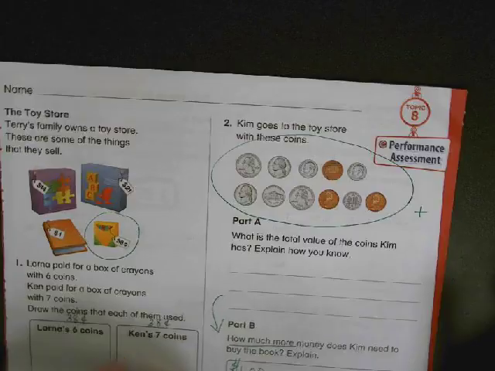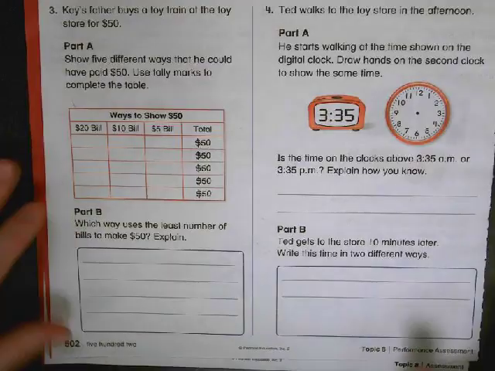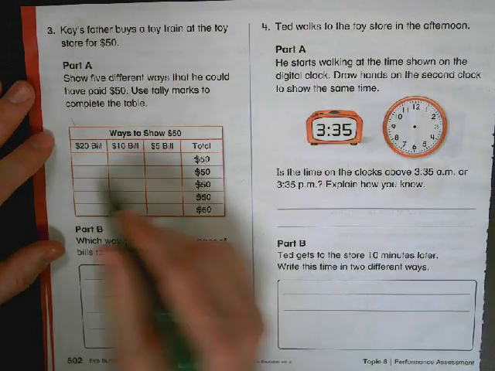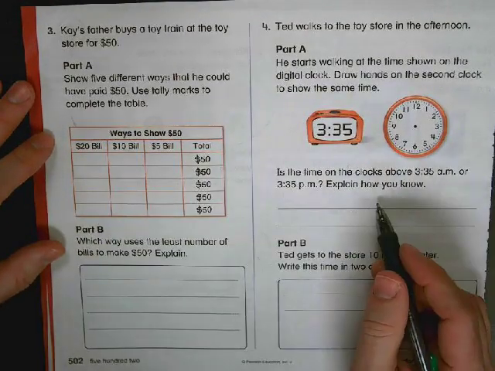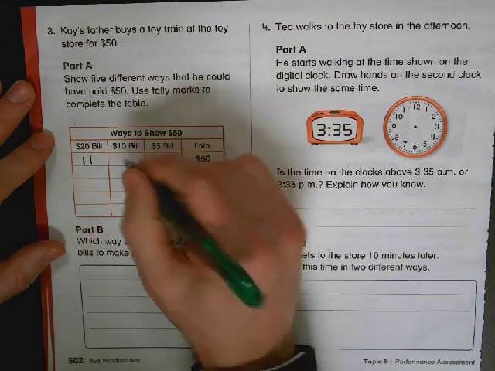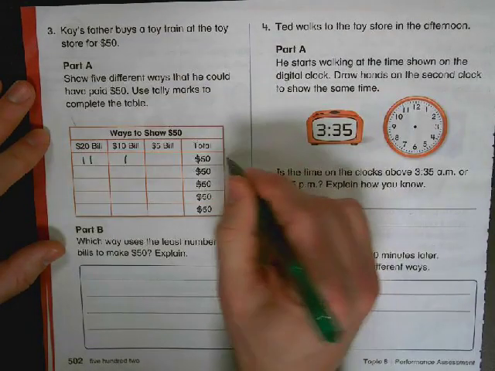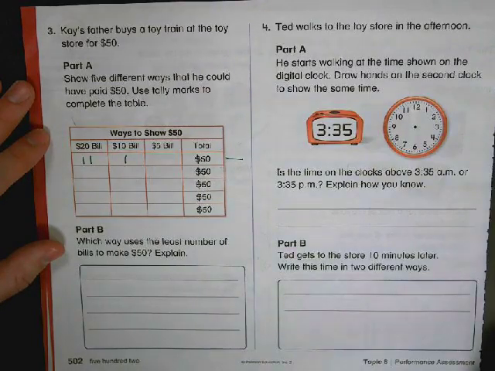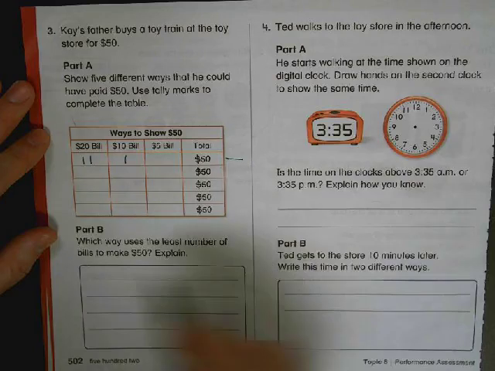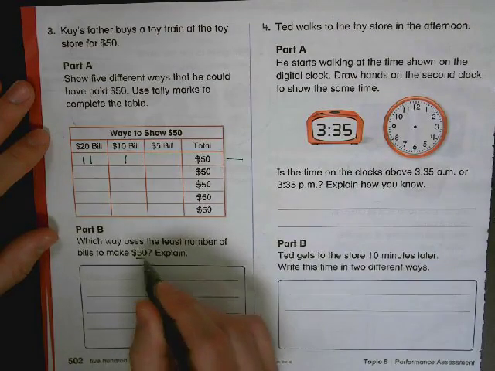Flip it over. Whew. So it says $50 all the way down. You have to show 5 different ways to do $50. I'll give you one. 20, 40, 50. There's one way. And guess what? There's 4 more ways. Which way uses the least number of bills to make $50?